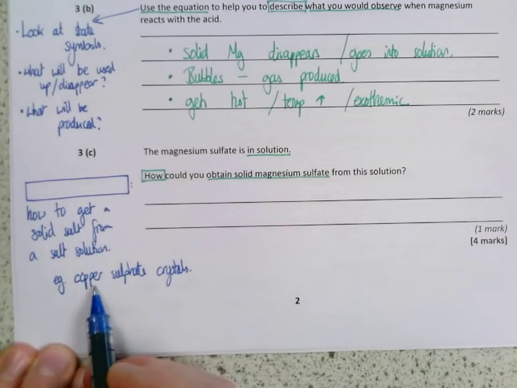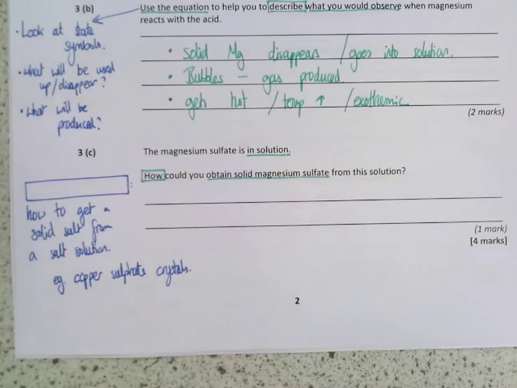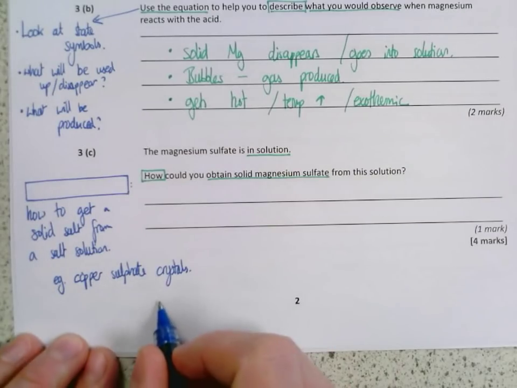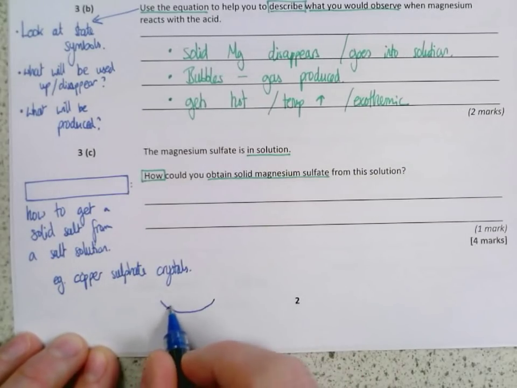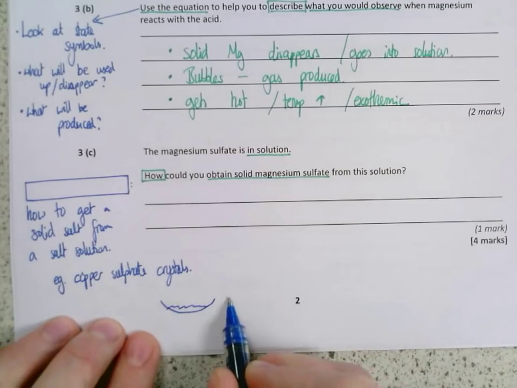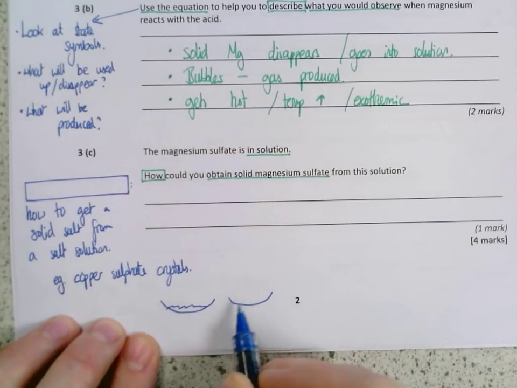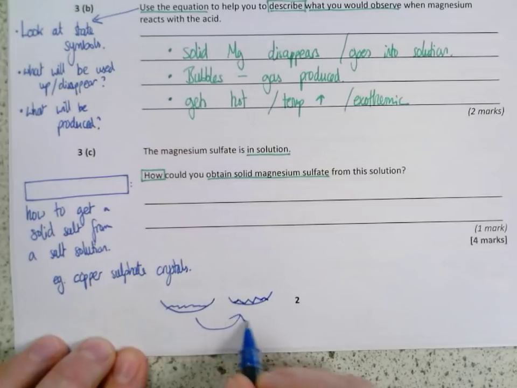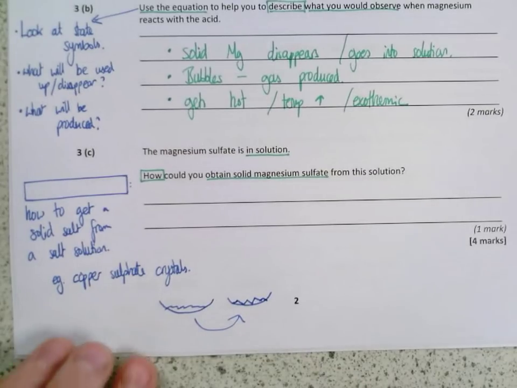And I've tried to remind you of the experiment we did with copper sulfate crystals, right? Where we'd made a solution like this, and we put it in a dish, and it was liquid when we put it in, and we ended up with solid crystals in the dish. What was that process called? I will tell you.